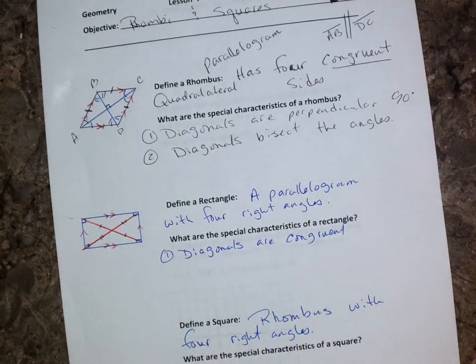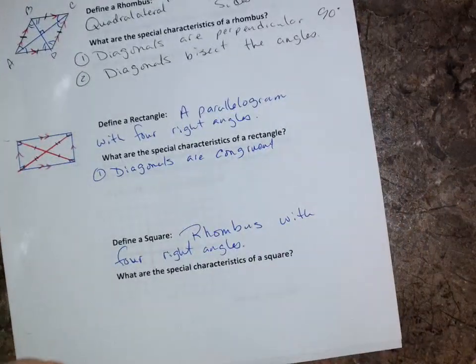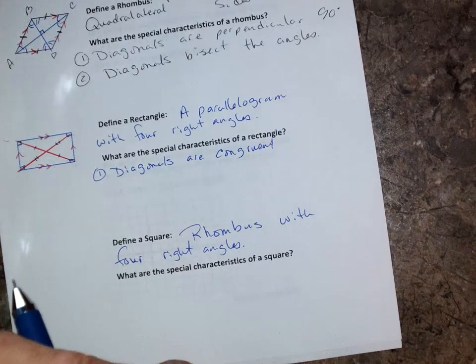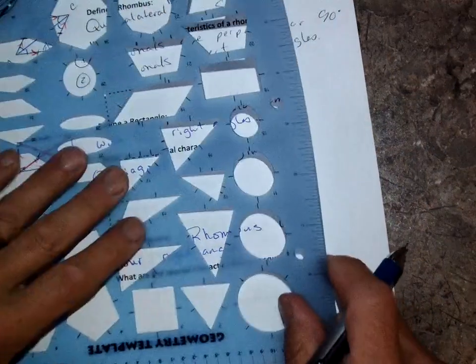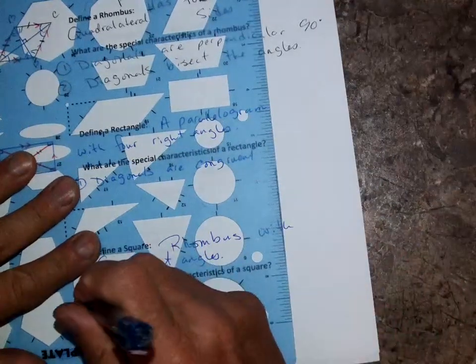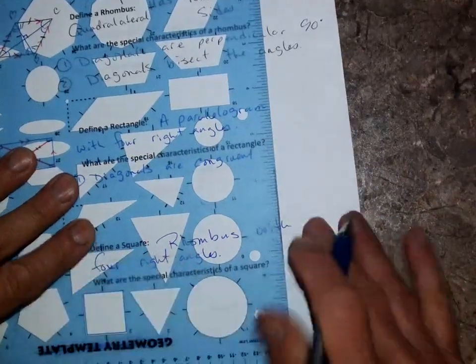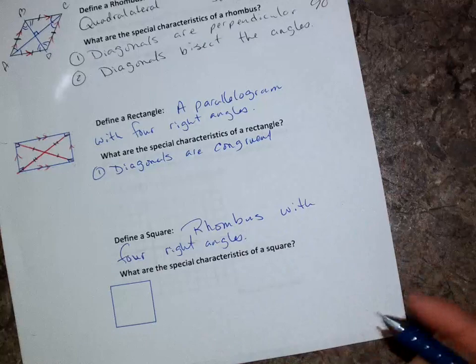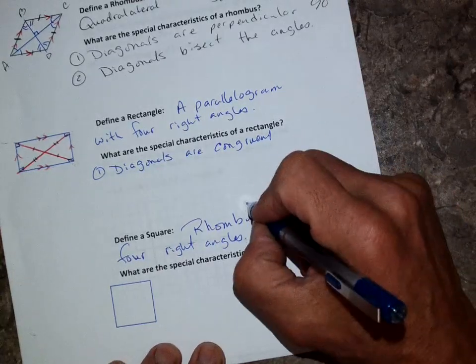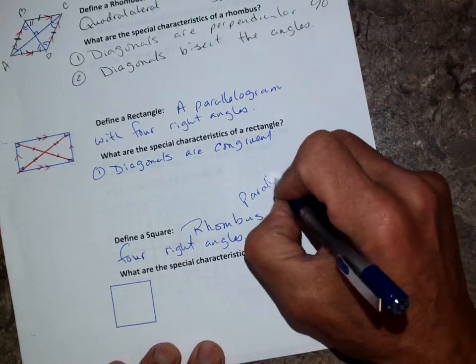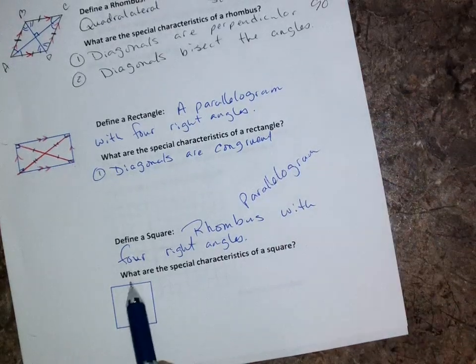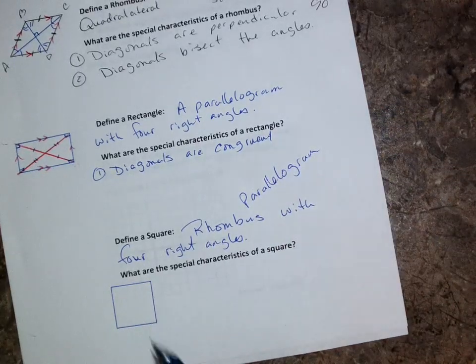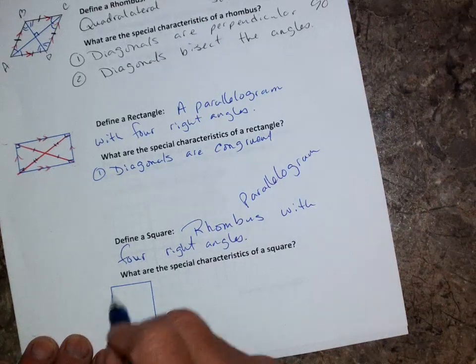So let me find my little square in here. And it is right there. There's my square. Of course, if it's a rhombus, then it's also a parallelogram, isn't it? And therefore everything else holds: opposite sides are parallel, opposite sides are equal. It's a rhombus, so all 4 sides are equal.